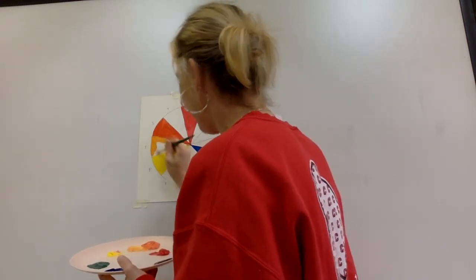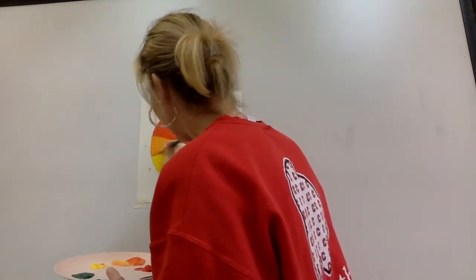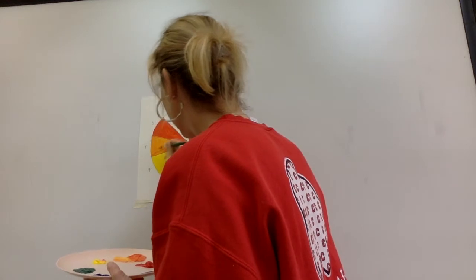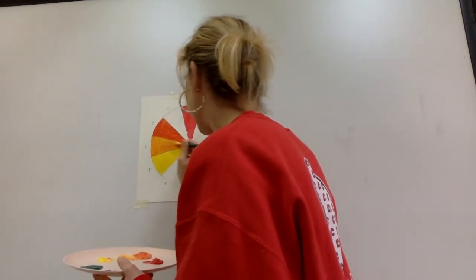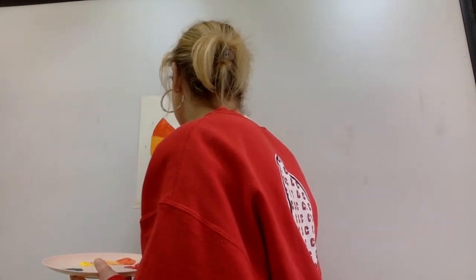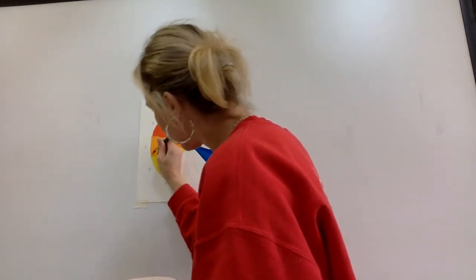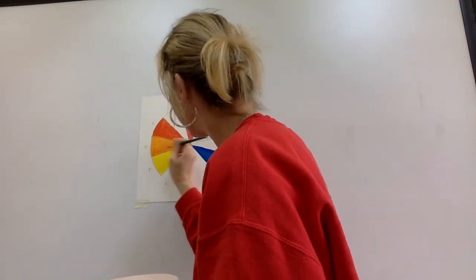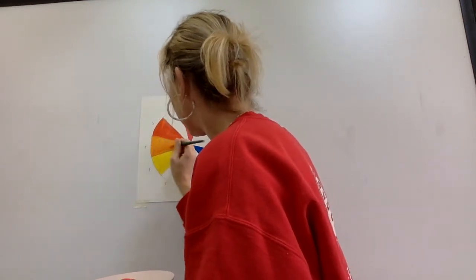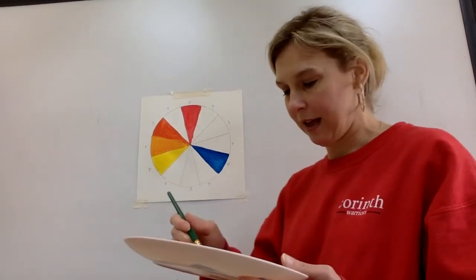And I'm going to be kind of messy here because I don't want you to have to watch me do this for forever. I'm kind of mixing as I go. All right, and then if I add a little more red to my orange, I'm going to get my red orange.